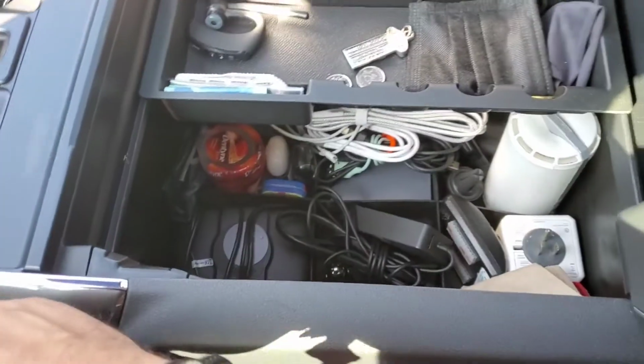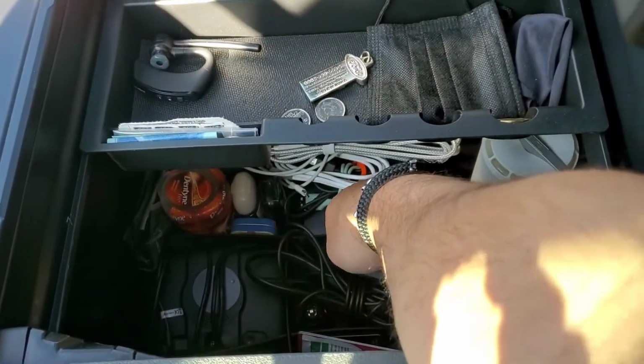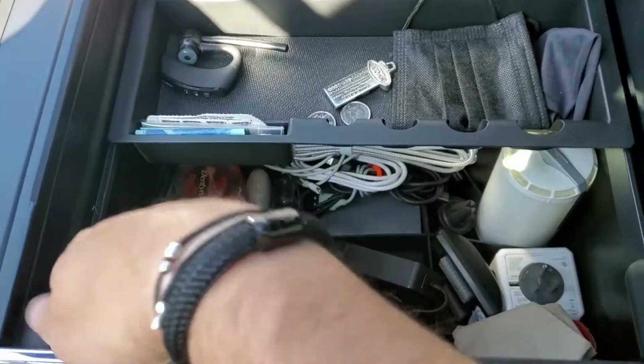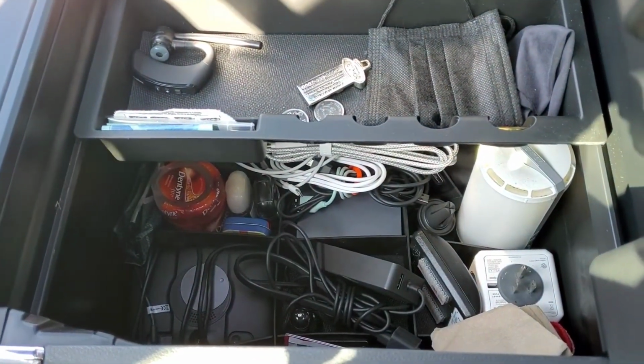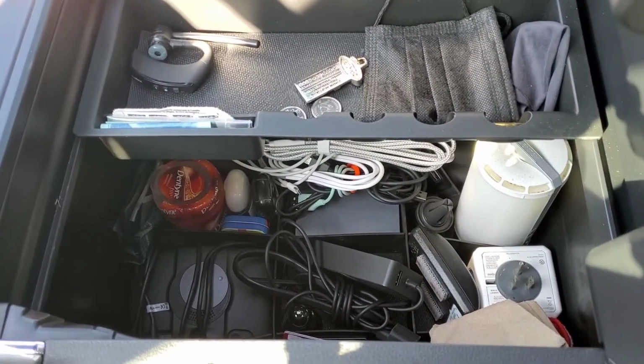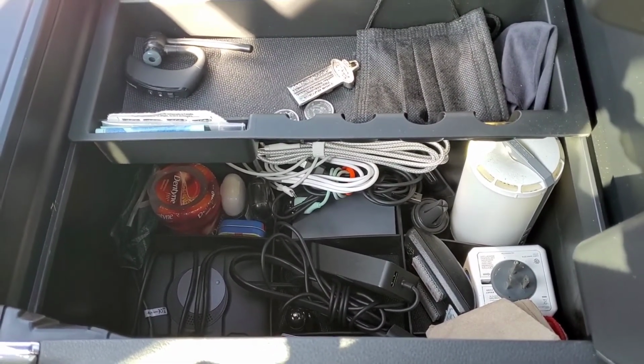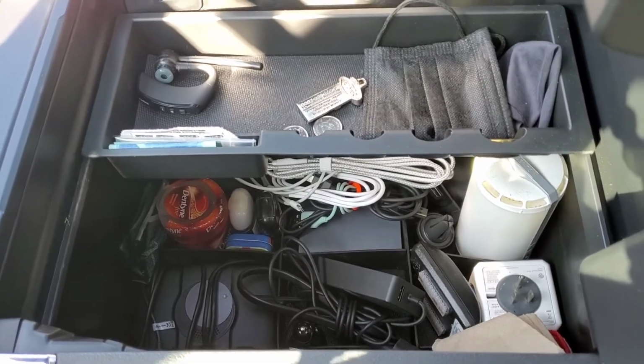Next thing is definitely get yourself one of these little plastic organizers, because you can see my big mess down there, but this is such a big compartment. Stuff just flops around, and this is a way to organize it. A must have for sure.